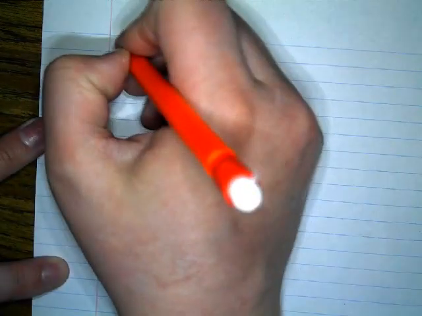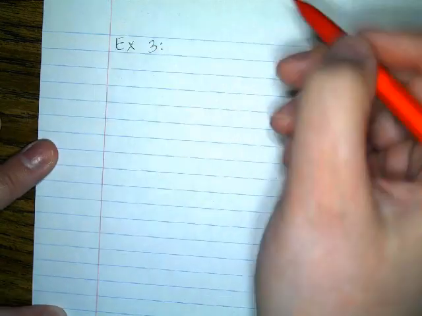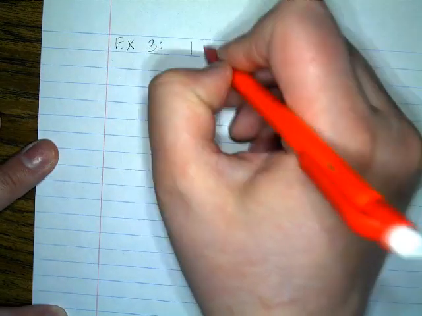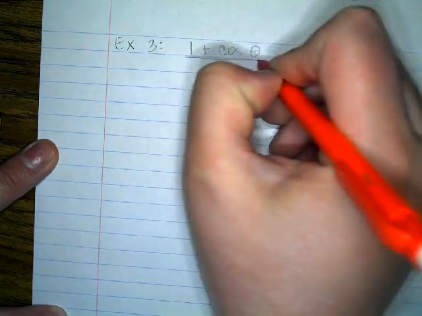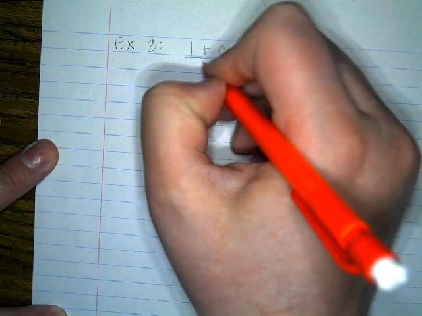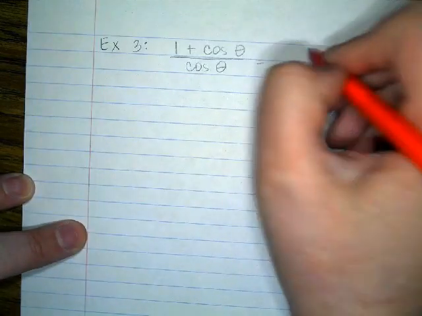So 1 plus cos theta over cos theta equals tan squared theta over secant theta minus 1.